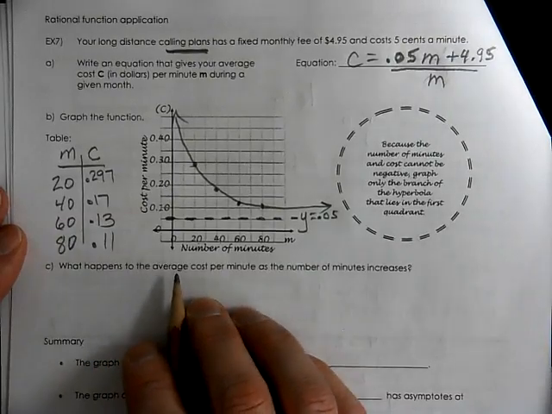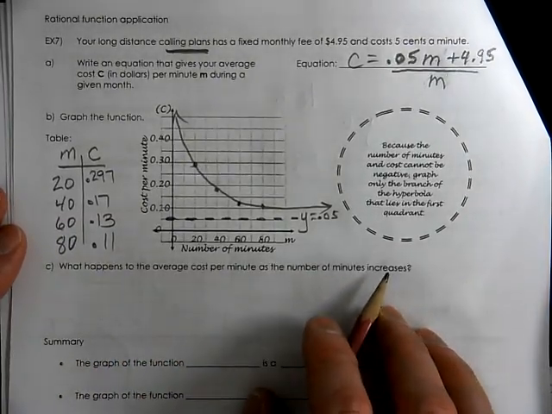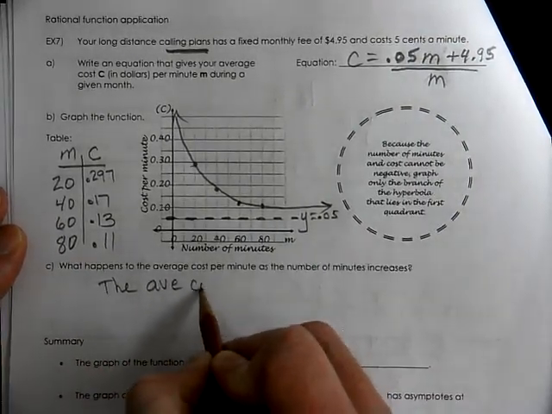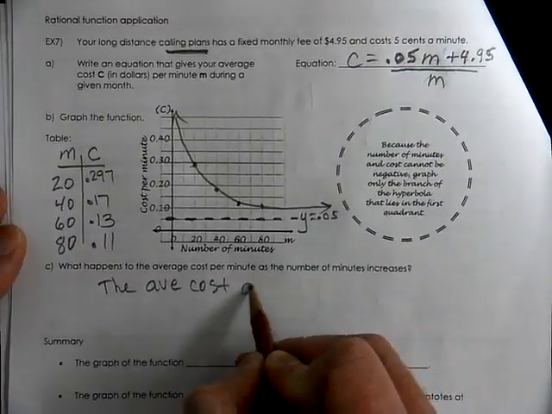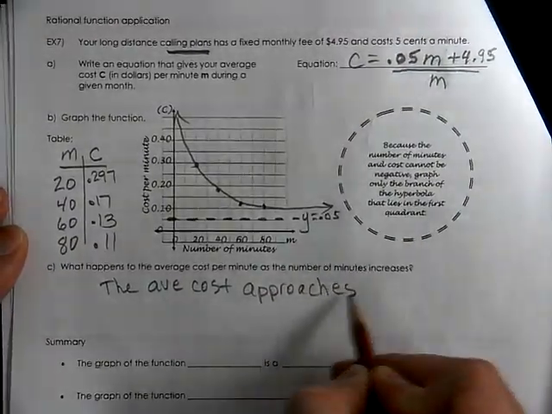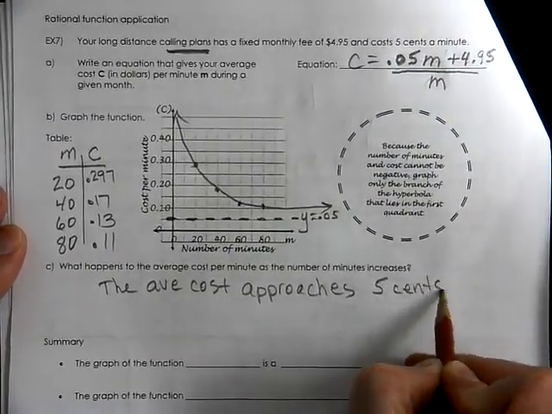So what happens to the average cost per minute as the number of minutes increases? The average cost approaches, it'll never reach it, approaches 5 cents.